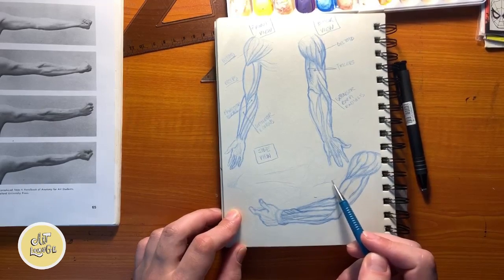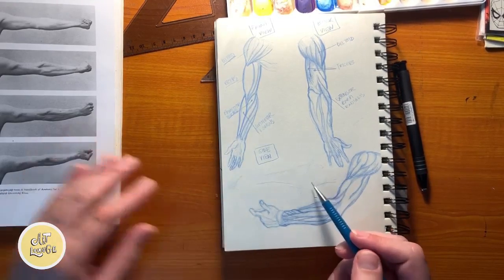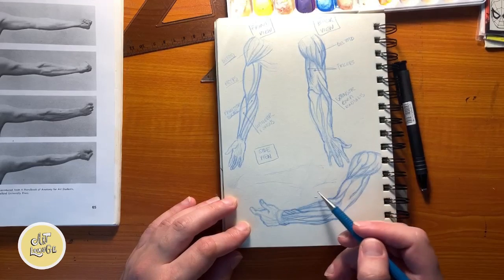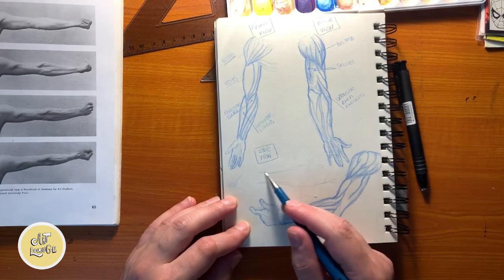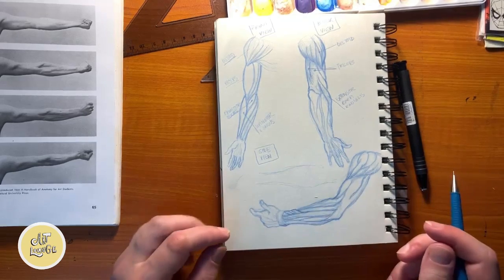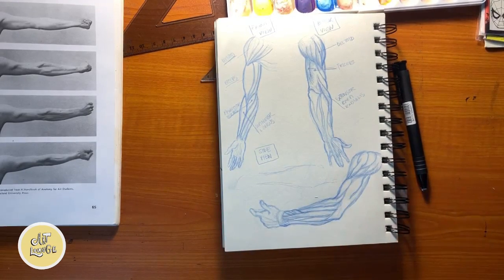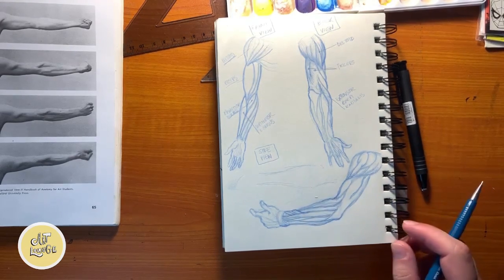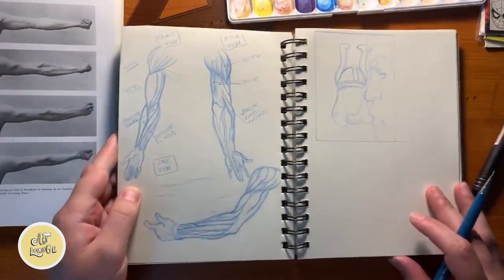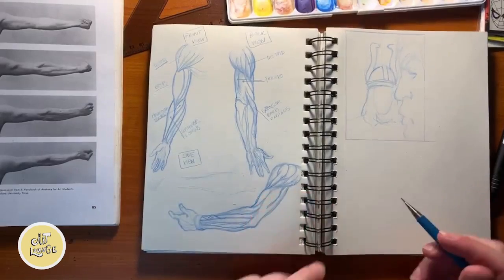It's not the full arm, it's just going to be the forearm. Just as an example of how the muscles that I'm going to be labeling play with each other. Or I'll just open it up and do it here.